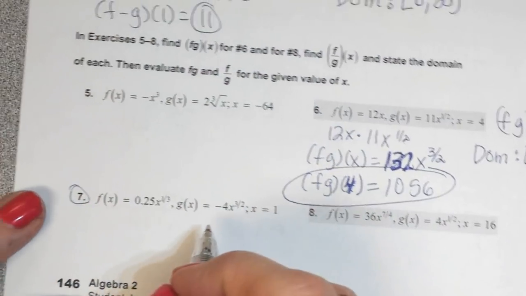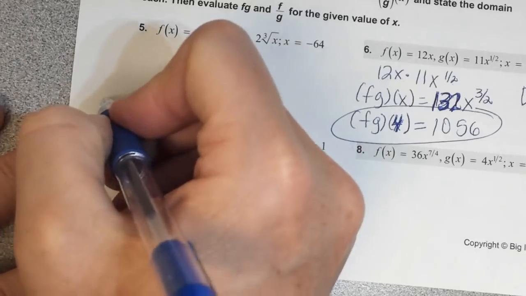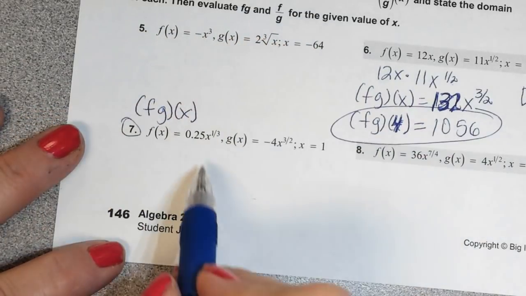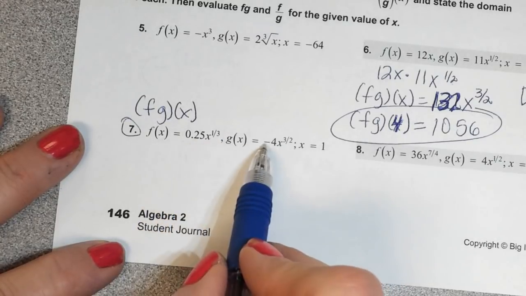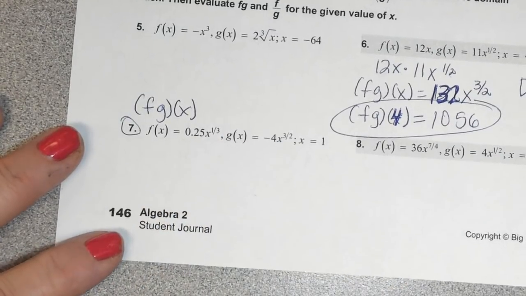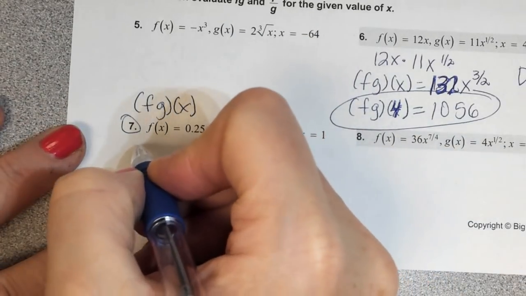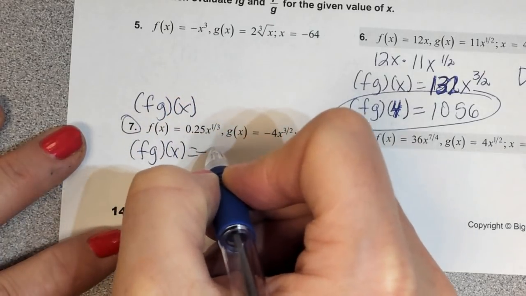All right. Let's do number 7. Let's go ahead and do multiplication again on this one. All right, so we're going to multiply the numbers that are in front. What's 0.25 times negative 4? Negative 1, good, because it's 1/4. So I'm going to have fg of x is going to be negative 1.